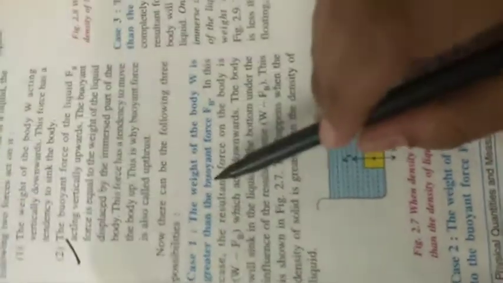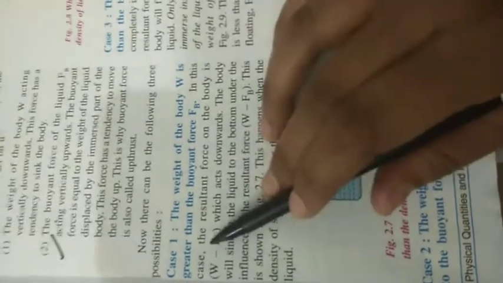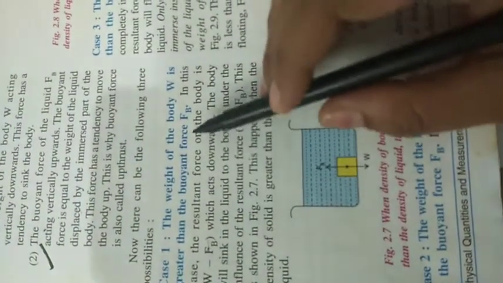Now let us consider the cases which are given in the book. The first case is the weight of a body W is greater than the buoyant force Fb.